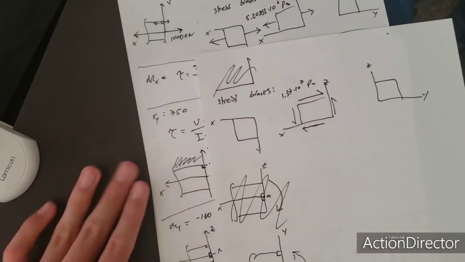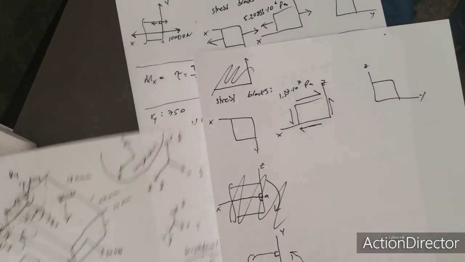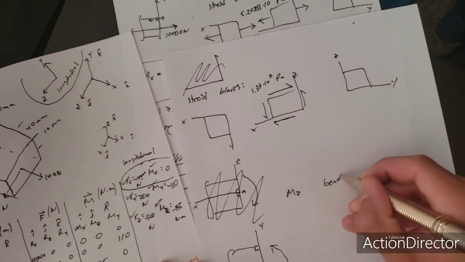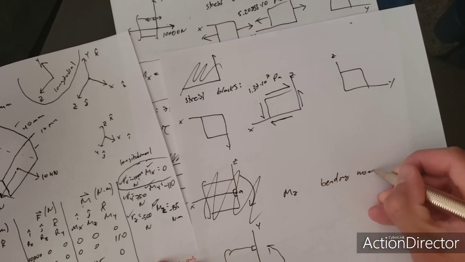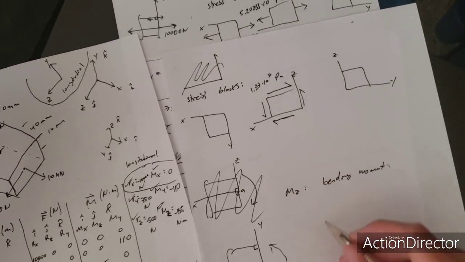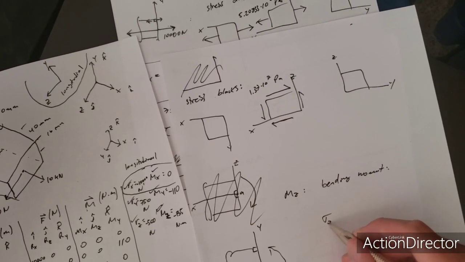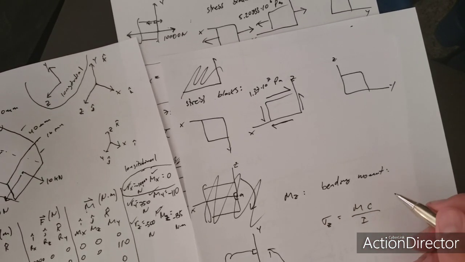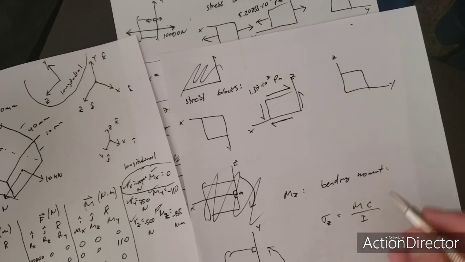So then what was the answer that we need to plug in? mz, bending moment, formula is sigma z is equal to mc over I, where m is 135.